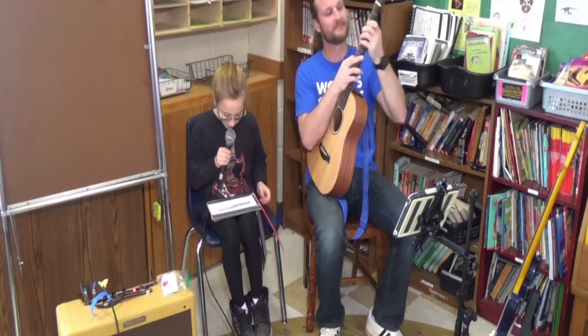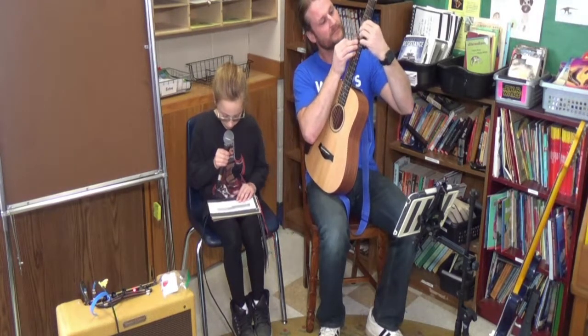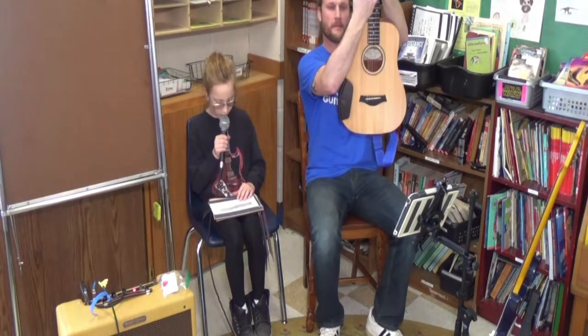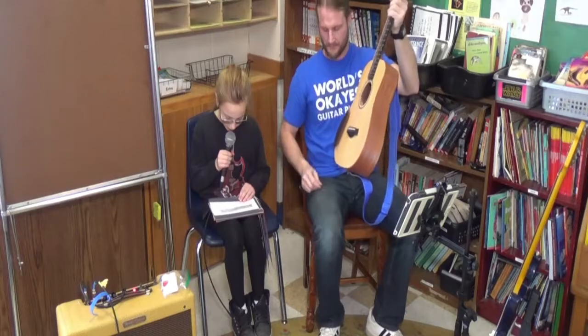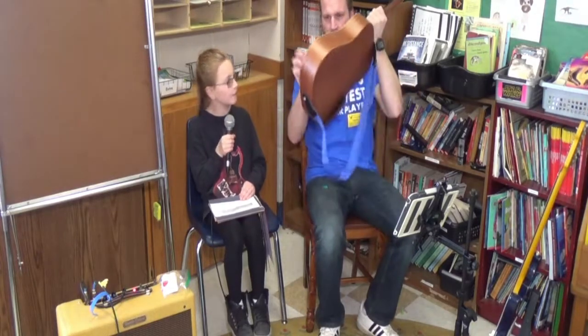The fret is a metal piece that marks where the notes on the neck of the guitar are. The body is a large part of the guitar that controls the sound quality.